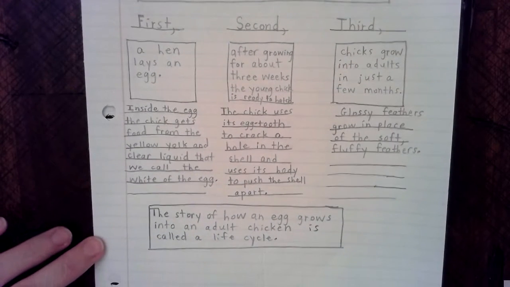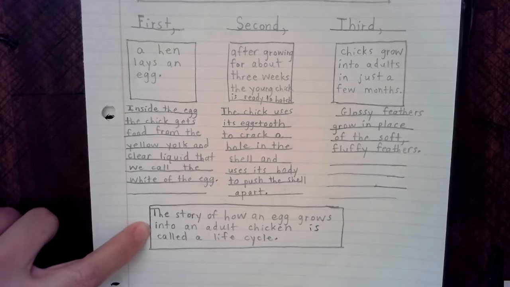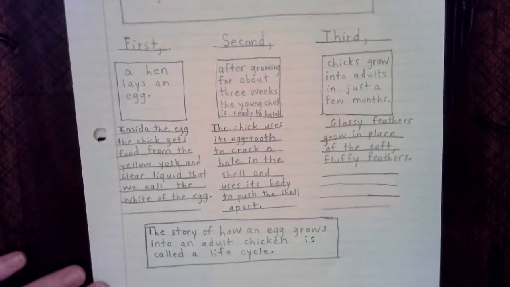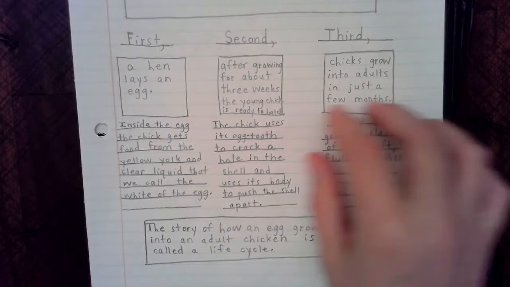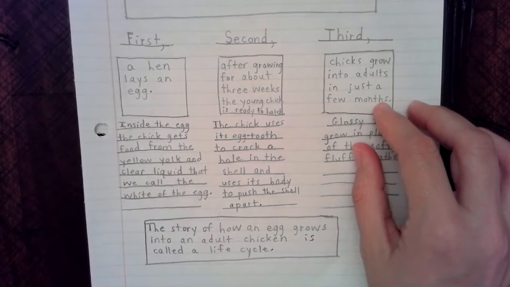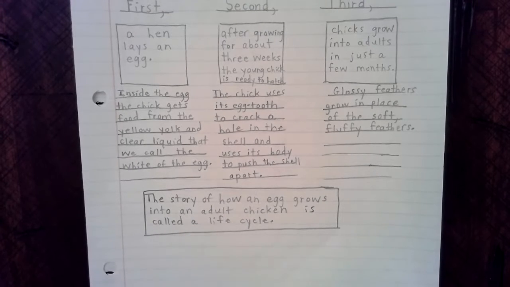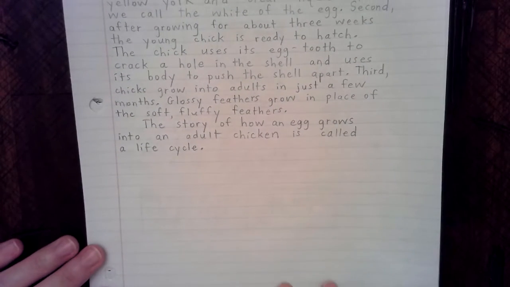And then let's look at what I need to do now. All that's left is my ending or my conclusion. And so this was my first paragraph, my lead sentence. All of these facts and details are part of my second paragraph. And now I'm ready for my third paragraph. My third paragraph is going to have my conclusion. And so here's my third paragraph.